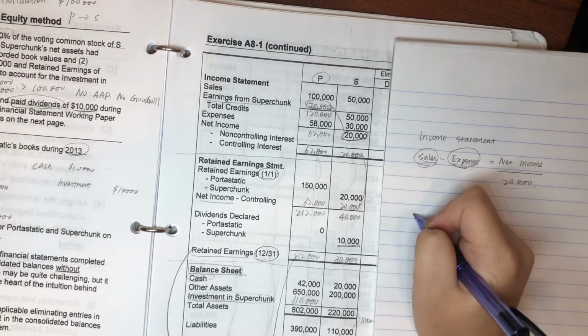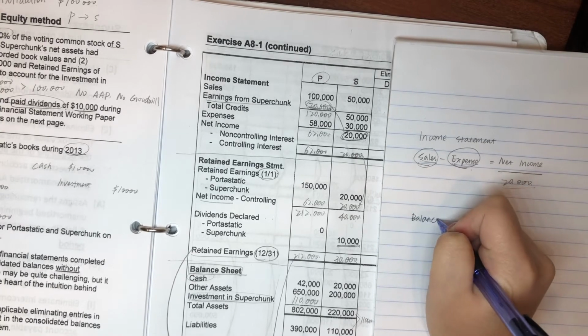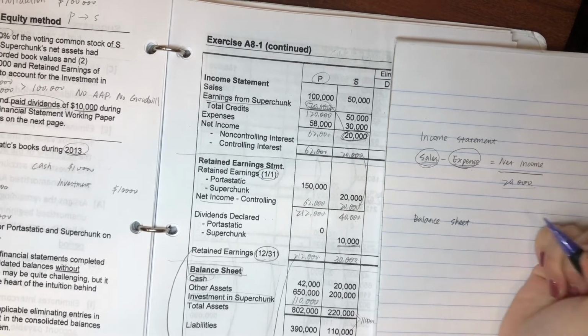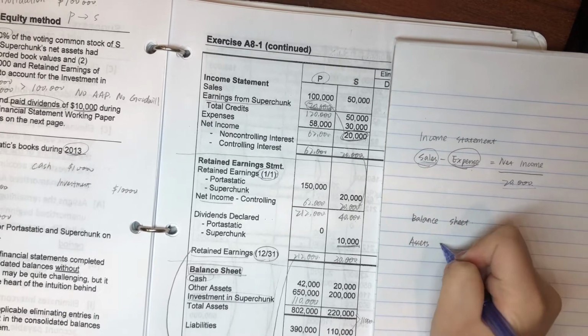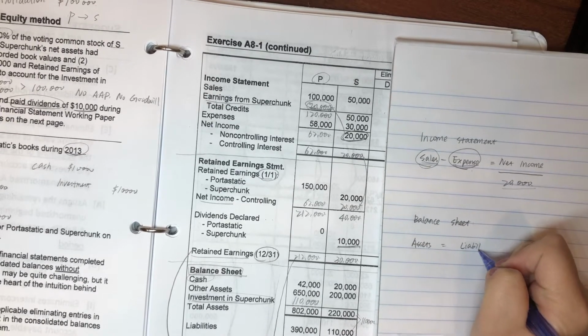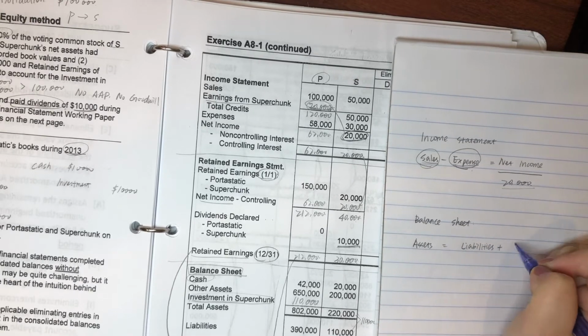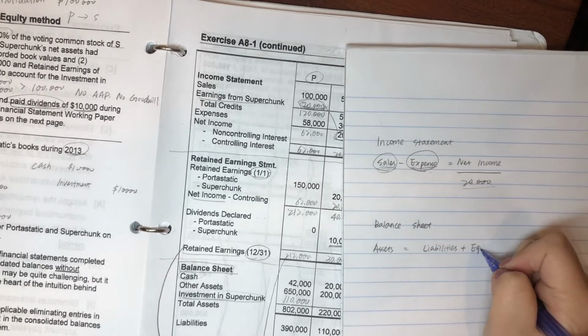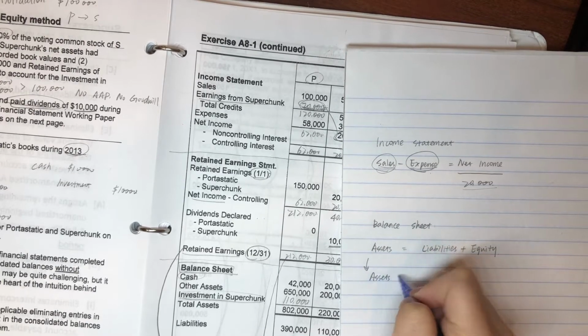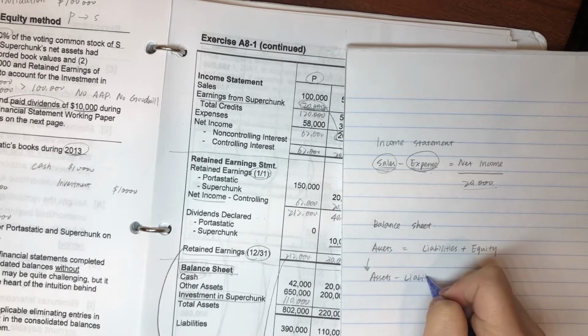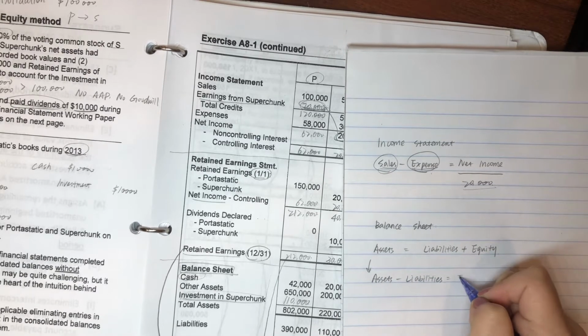And also for the balance sheet, what we have is assets equals liabilities plus equity, which gives us assets minus liabilities equals equity.